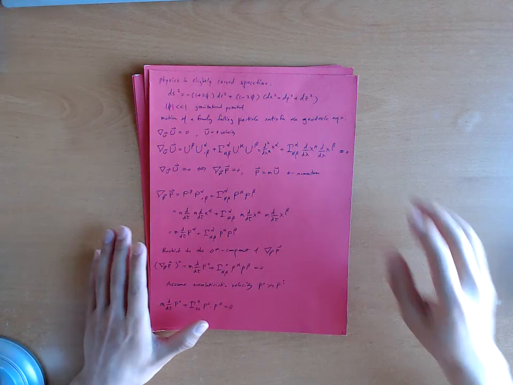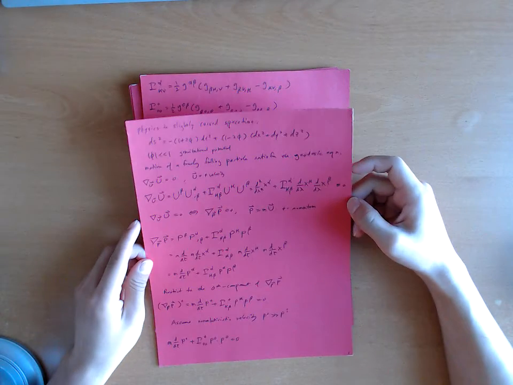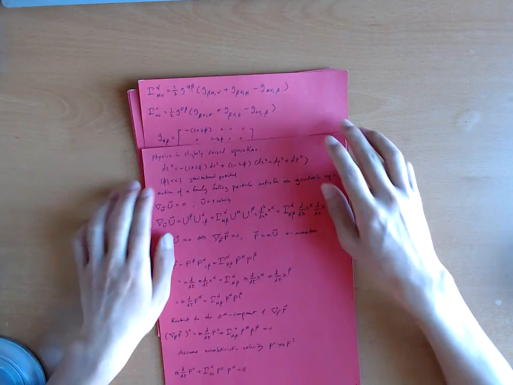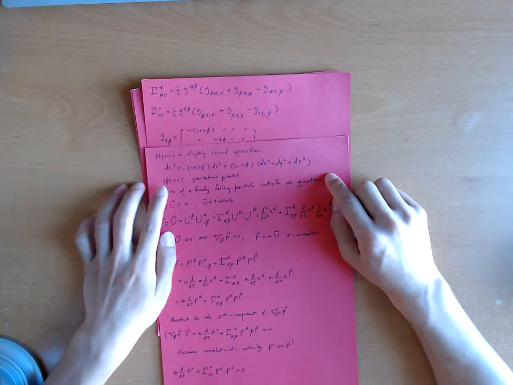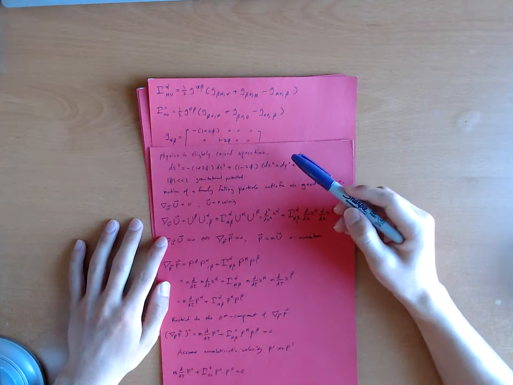Okay, so let's try again. Once again, let's talk about physics in slightly curved spacetime. We start out with a metric. This is the metric.